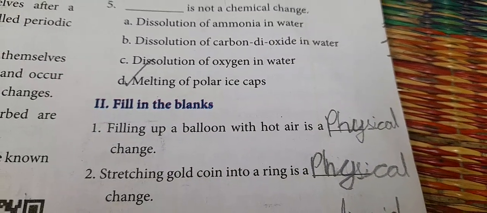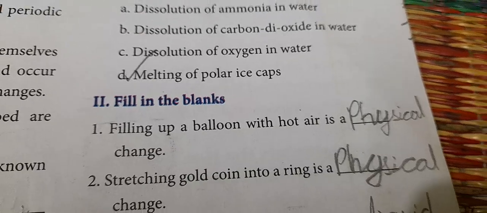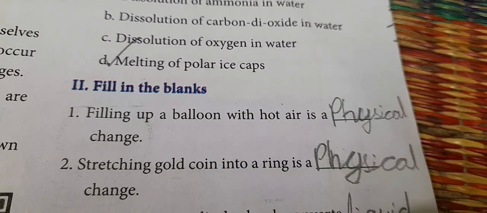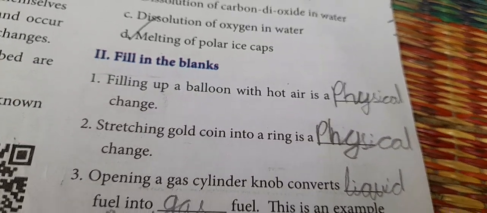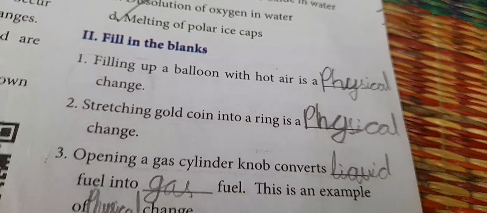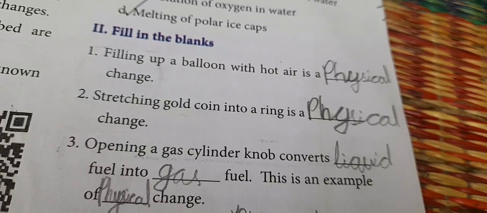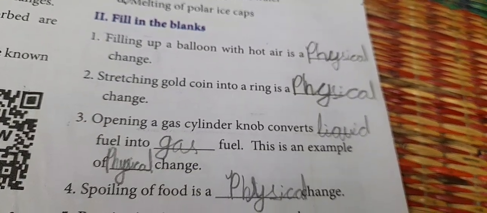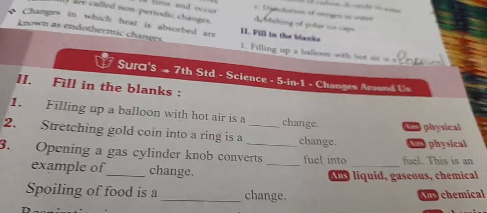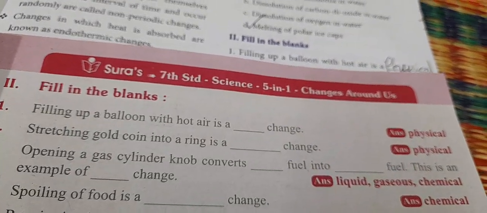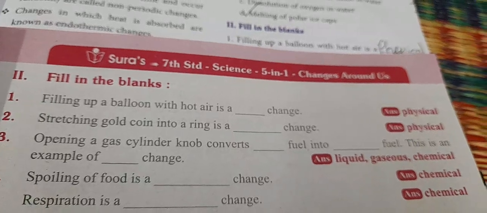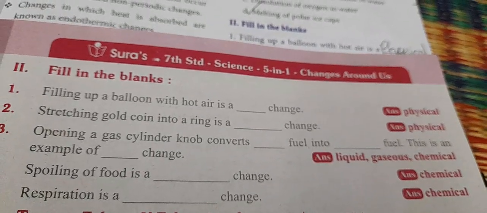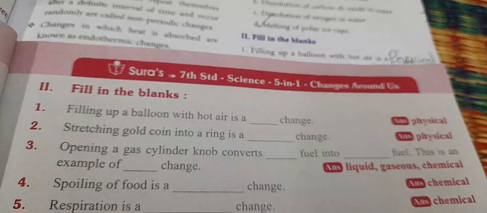Fill in the blanks. Filling up a balloon with hot air is a physical change. Stretching a gold coin into a ring is a physical change. Opening a gas cylinder knob converts liquid fuel into gas fuel. This is an example of physical change. Spoiling of food is a chemical change. Respiration is a chemical change.